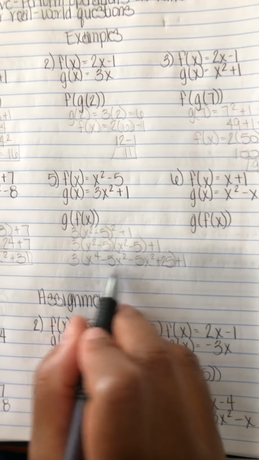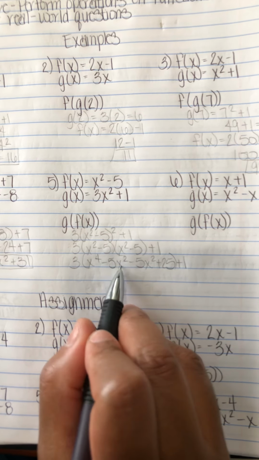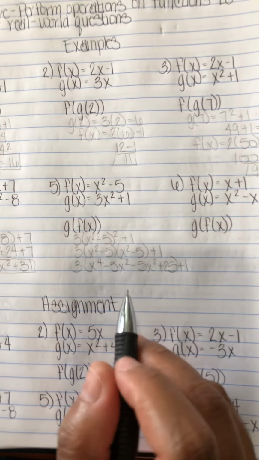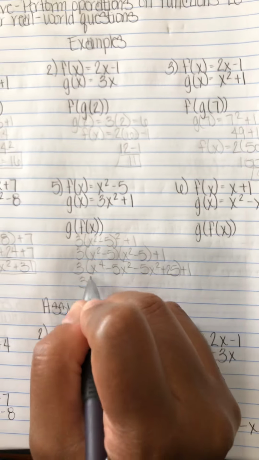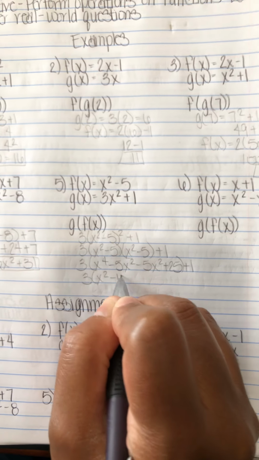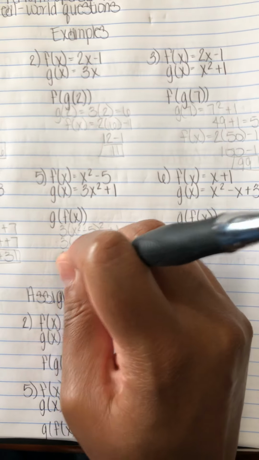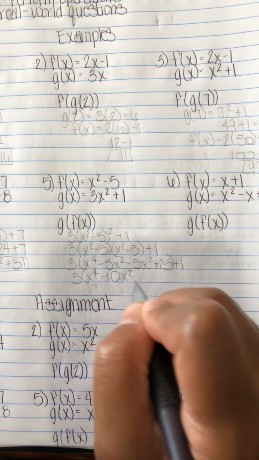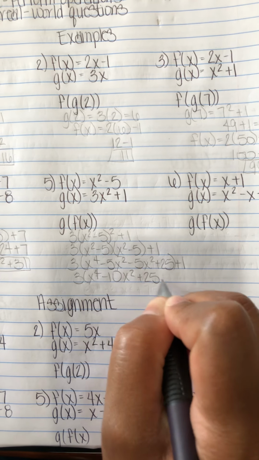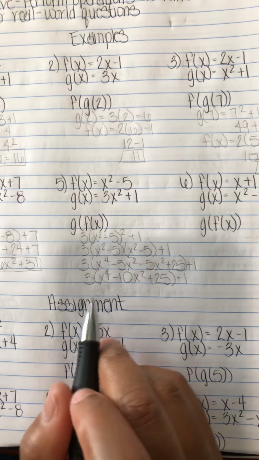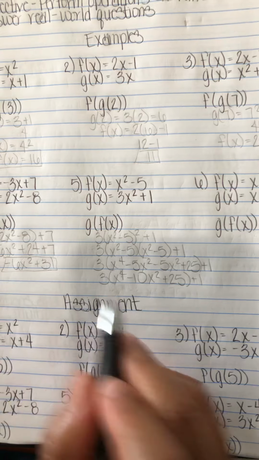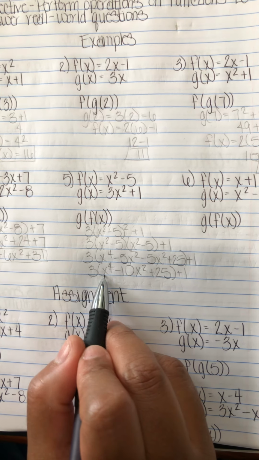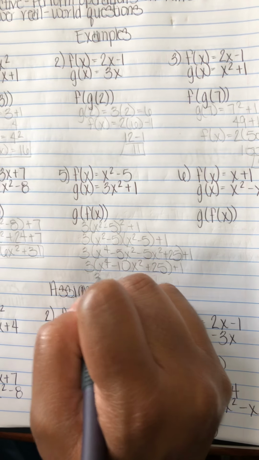Now, I need to do my like terms. My like terms are in here that say x squared. Negative 5 minus 5 gives me negative 10. Oh, I put a 2 instead of the 4. Negative 10x squared, and then plus 25, plus 1. All right, keep in mind, just like last time, whenever you have a number in front of the parenthesis, you need to multiply it. So 3 times x to the 4th is 3x to the 4th.